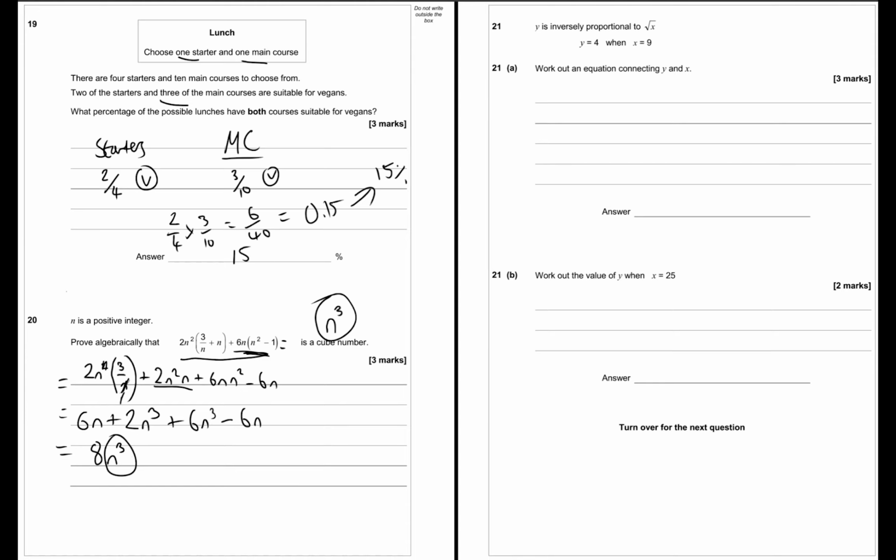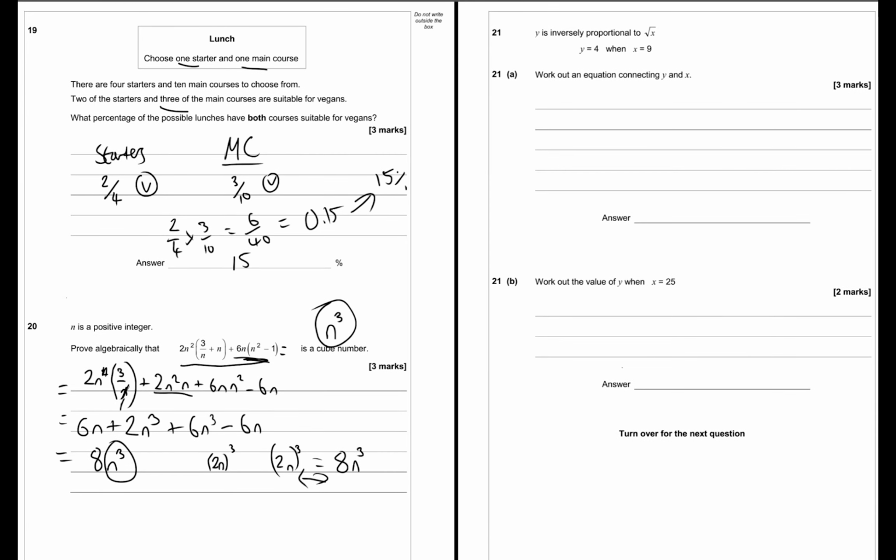Well, actually we need to do one more step. We need to transform this into the form something cubed, not 8 times n cubed. So we can change this into (2n) cubed, because (2n) cubed is going to give you 8n cubed. So these two are the same, but we just want to have one thing inside your bracket being cubed. Okay, that's it for question 20.